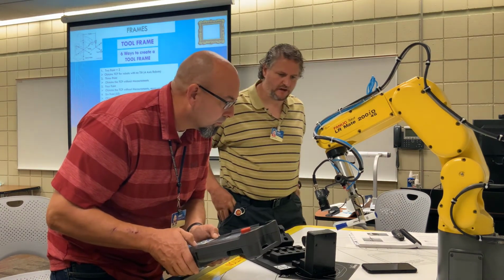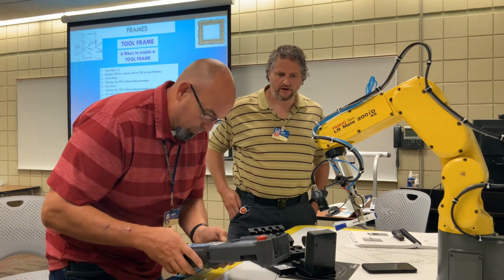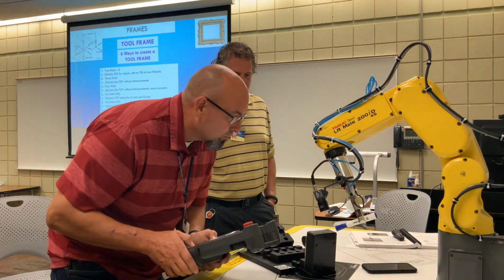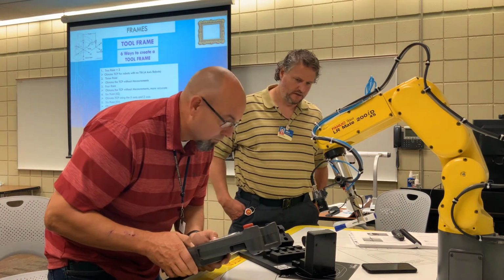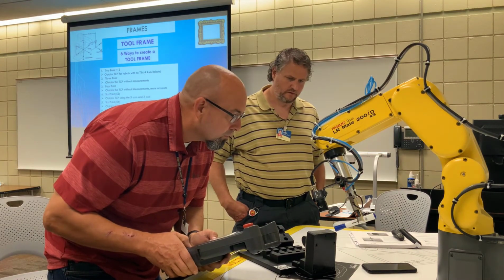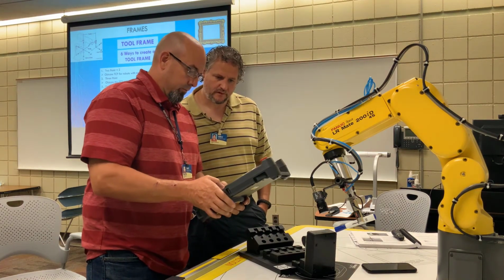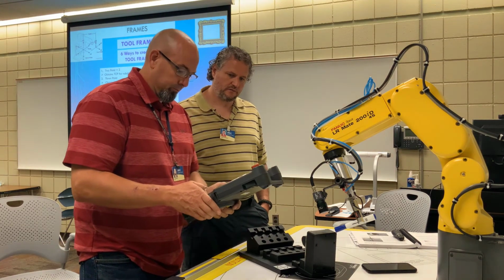Key point here being making sure you're hitting that same point on all 3 angles there. I know usually it's a lot easier with a pointer, but we're just doing edge to edge. And then I need to record. Shift record, yep. Okay.